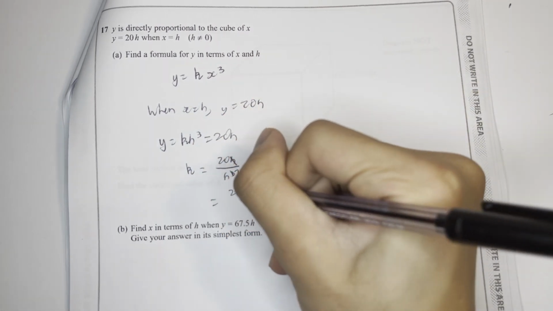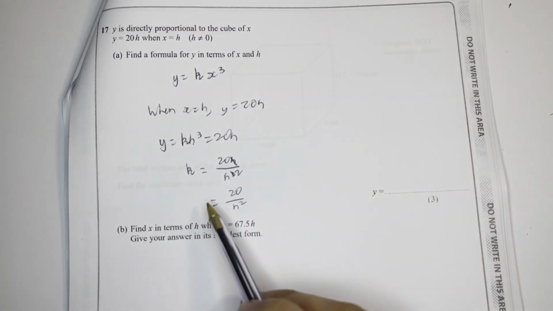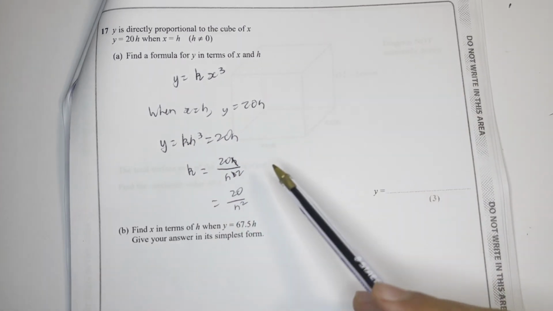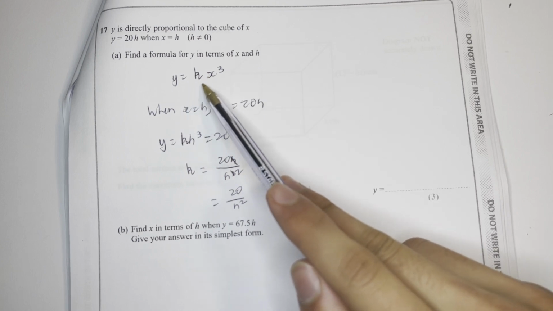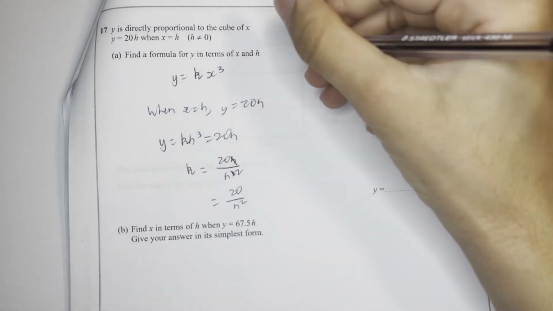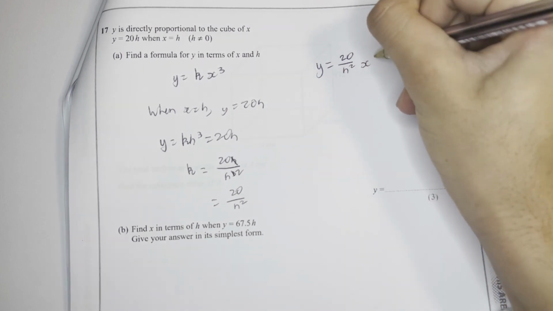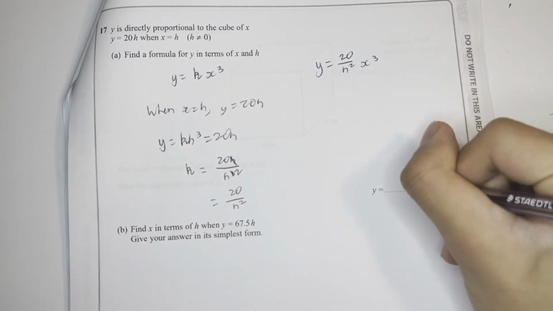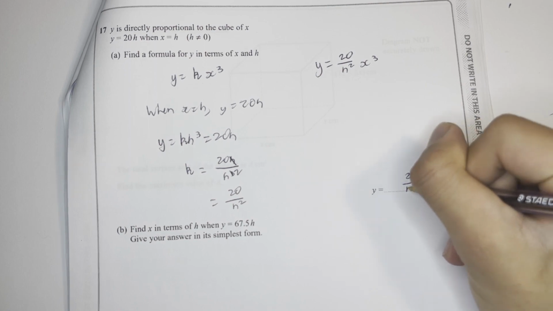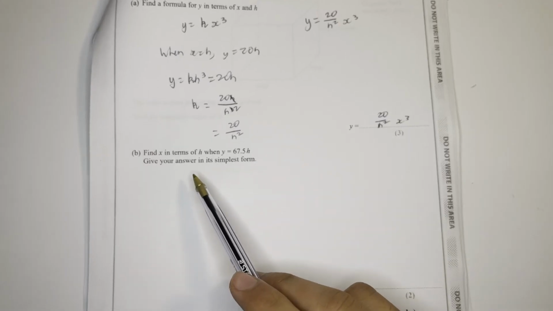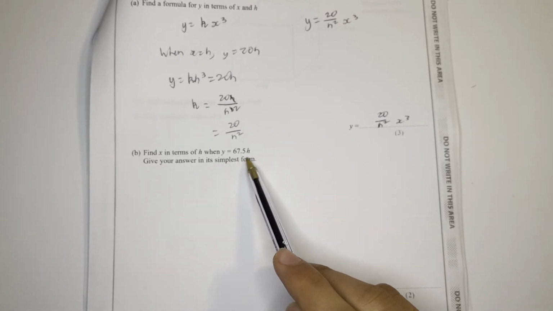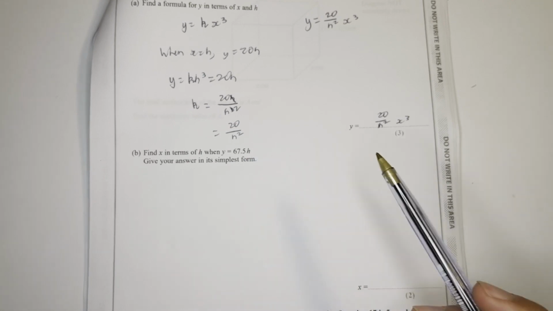So we have 20 over h squared as our value for k. So put this back into our original equation for the proportionality, giving us y is equal to 20 over h squared times x cubed as our answer for part A. Part B asks us to find x in terms of h when y is equal to 67.5h.